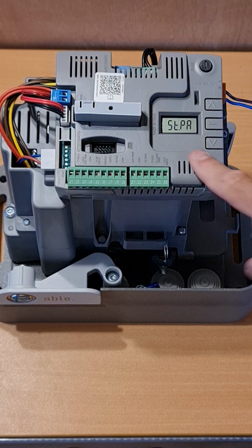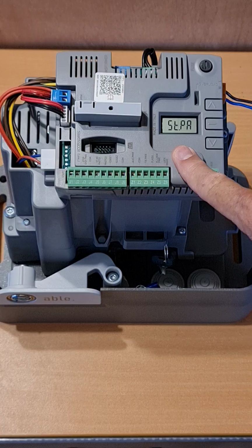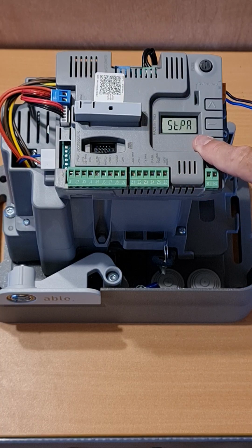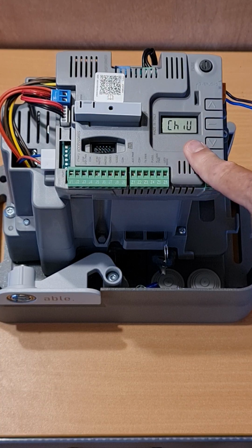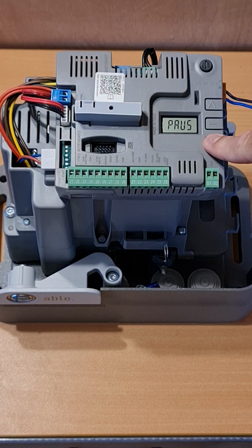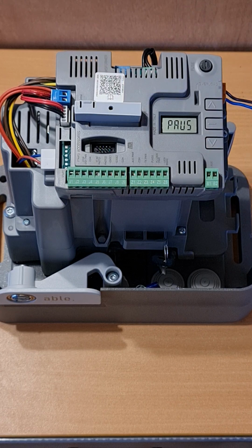And the next one is, what do we want the gate motor to do when it receives a start signal and the gate is open and about to auto close? So we don't want chiuso, which is Italian for close. We actually just want it to pause. So just extend the auto close time. So we're going to save that pause setting.